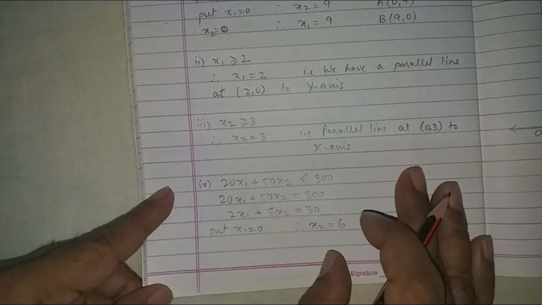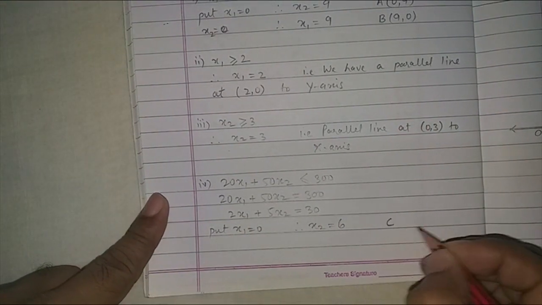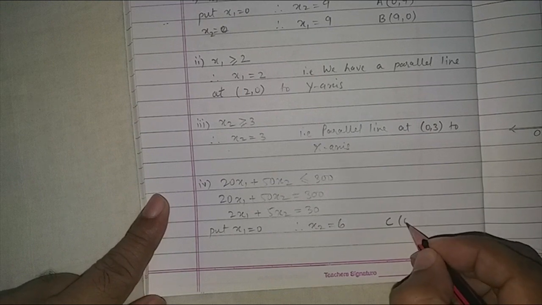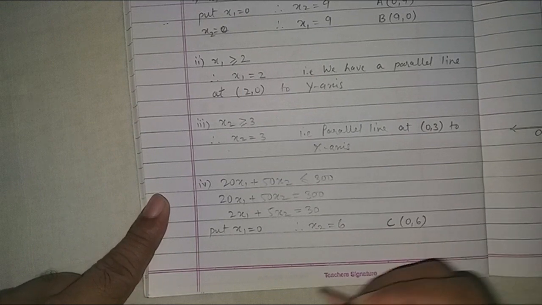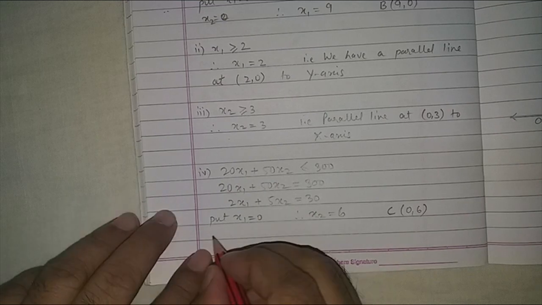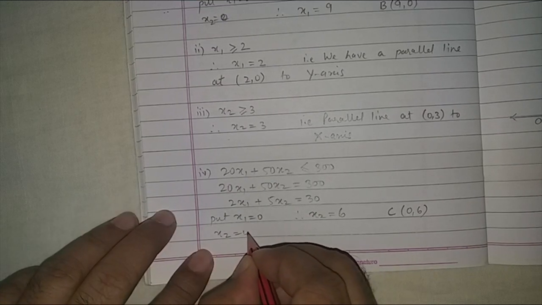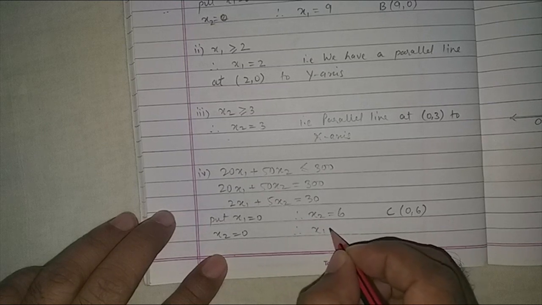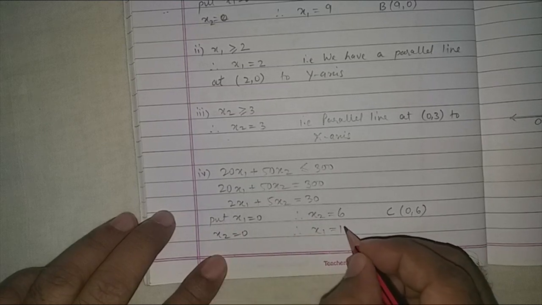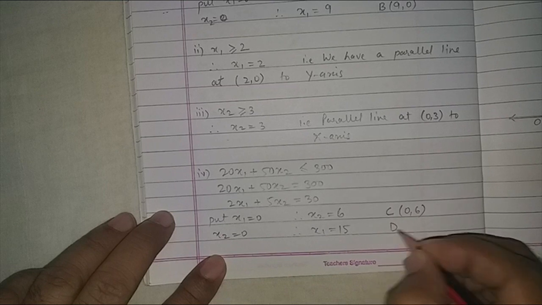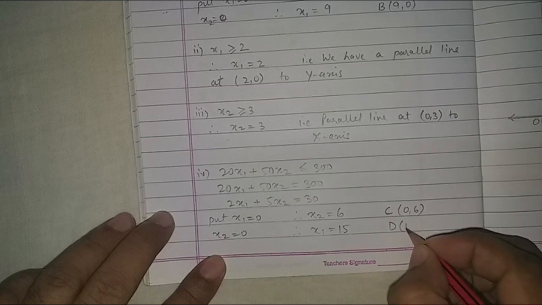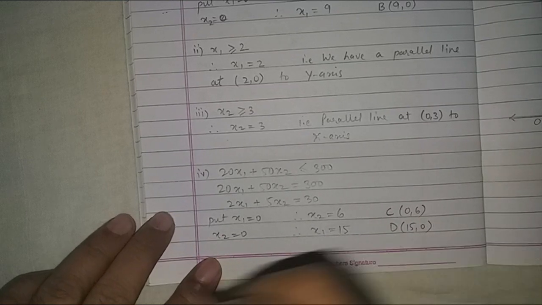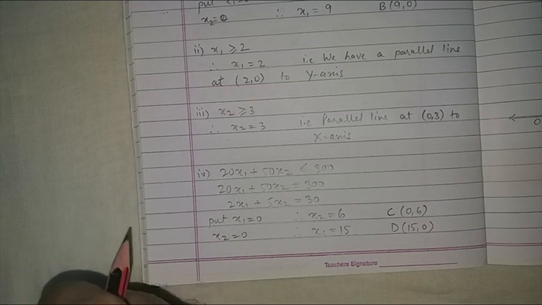I'll name this as C. So this is my point C with 0, 6 as the coordinates, and when we put x2 equal to 0, we get x1 equal to 15. So this will be D, 15, 0. Clear?